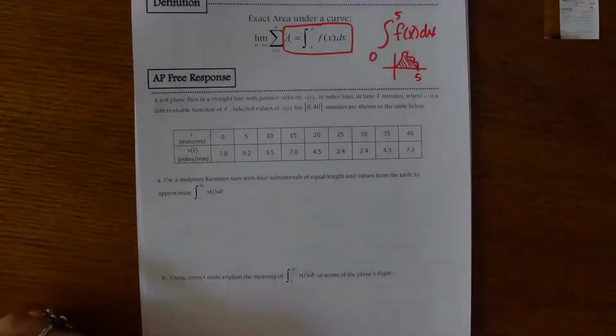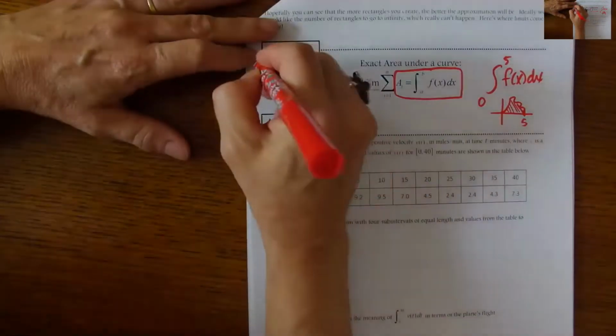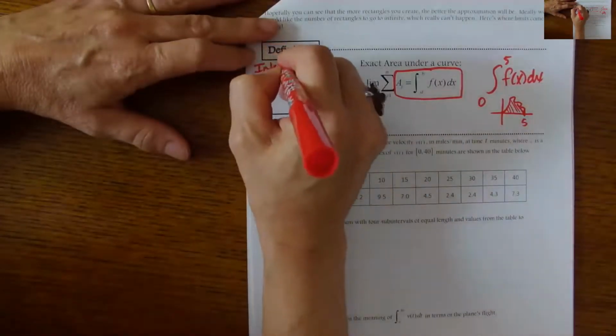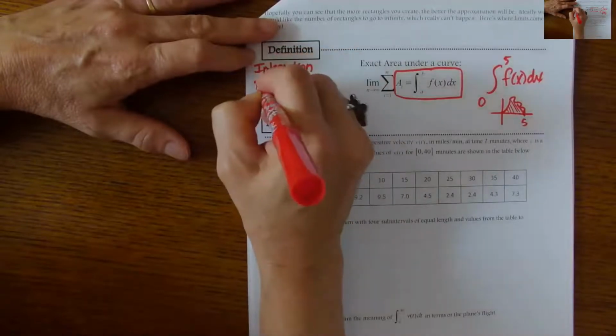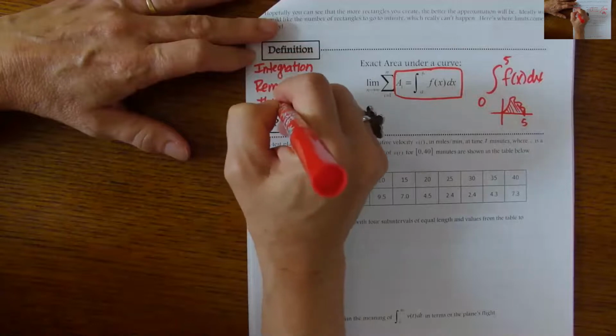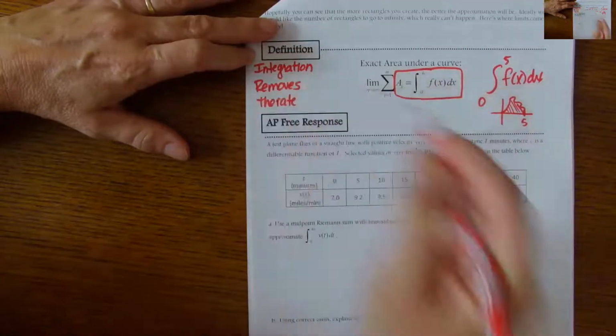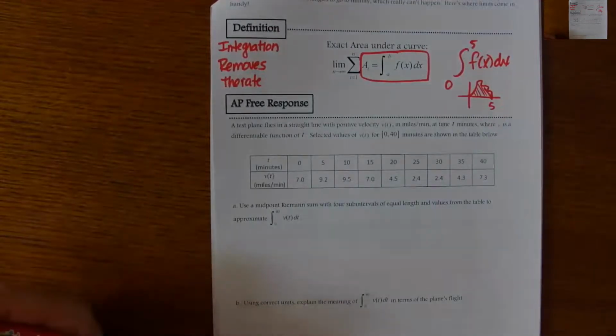What else happens when you integrate? We need to write this down. It's been a while. Integration removes the rate. So if I say I'm running miles per hour and I integrate that equation, it gives me miles.